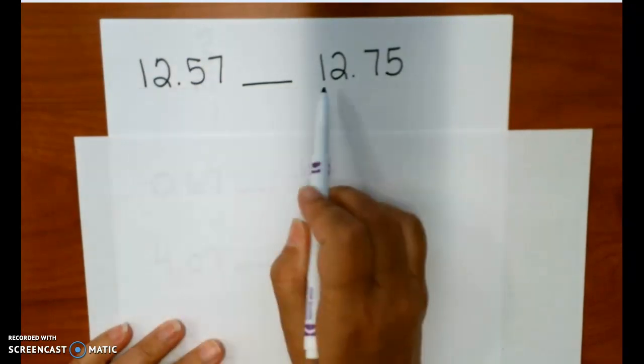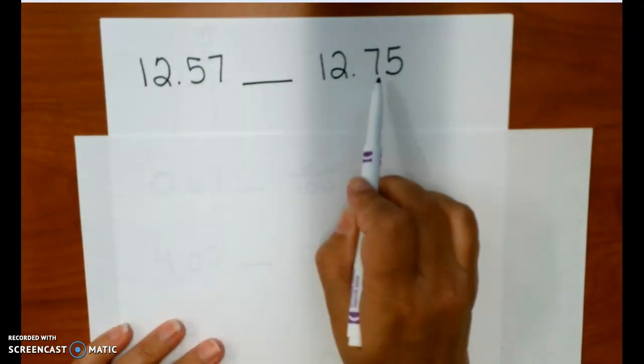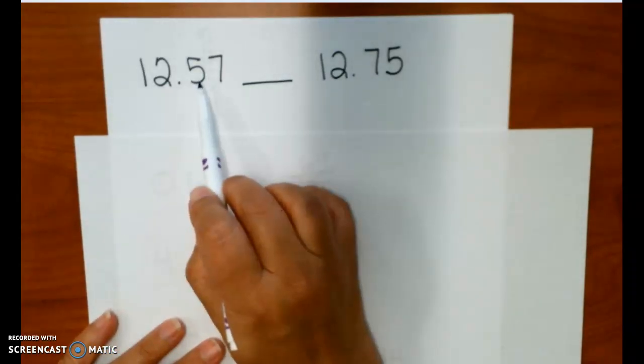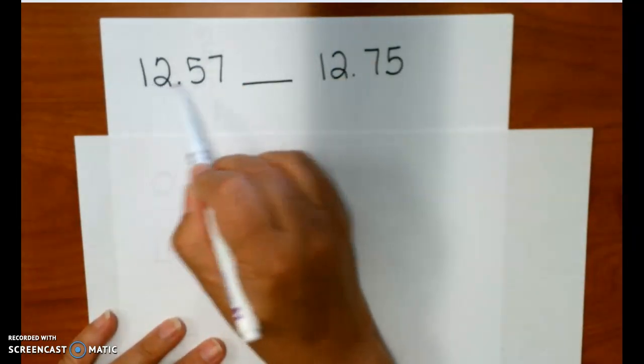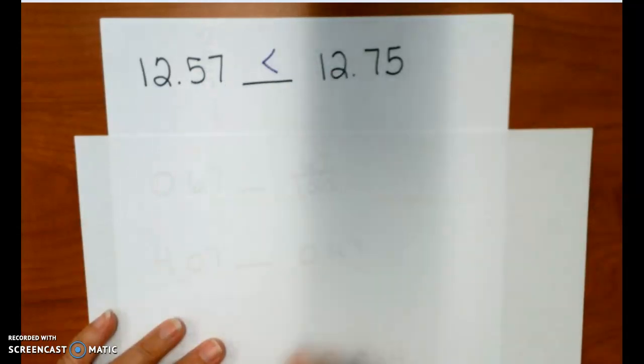Our tens are the same, our ones are the same, but our tenths are different. Is 7 tenths greater than, less than, or equal to 5 tenths? It's greater than. So we can say 12 and 57 hundredths is less than 12 and 75 hundredths.